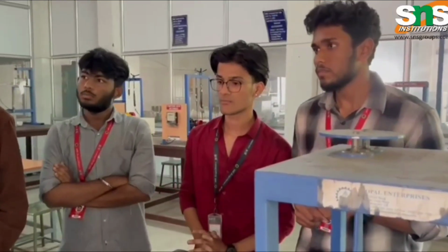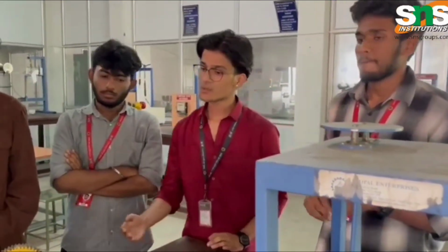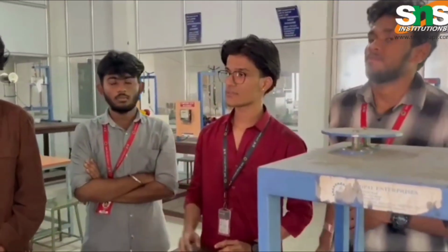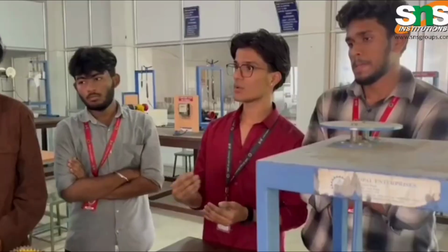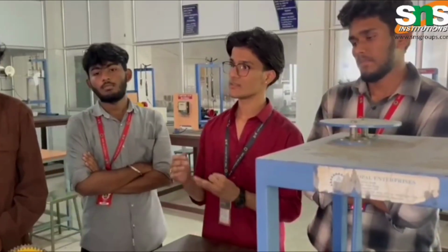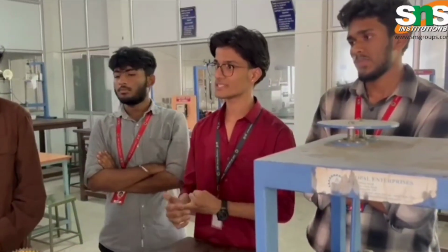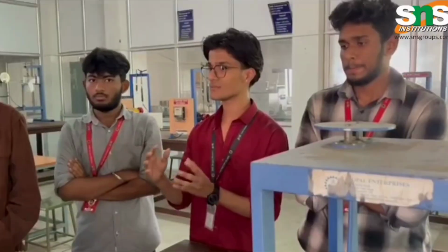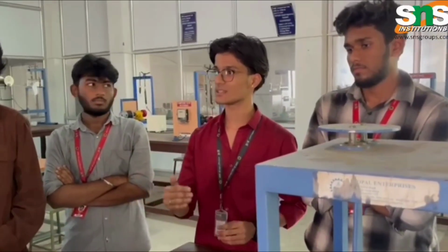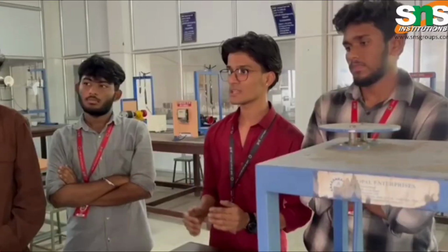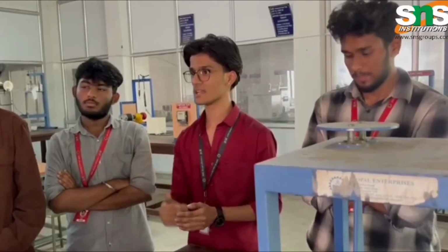Okay. How to remedy failure? Remedies to reduce gear failure: first, improve the gear design. You need to check the models of gear designs and ensure correct lubrication with the proper viscosity. We need to check the viscosity level in a gear shaft, sir. It will help us reduce gear failure.